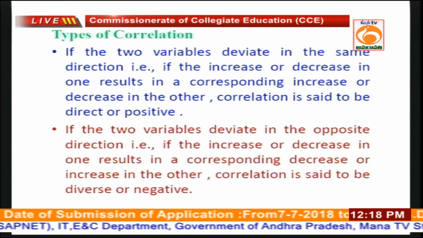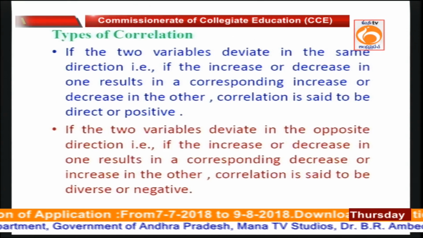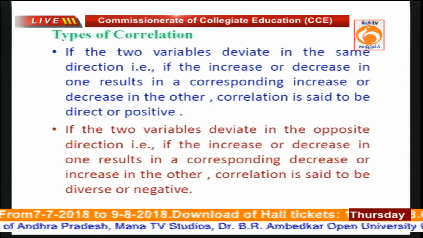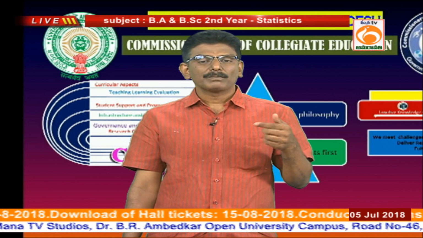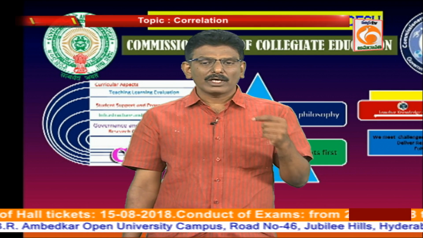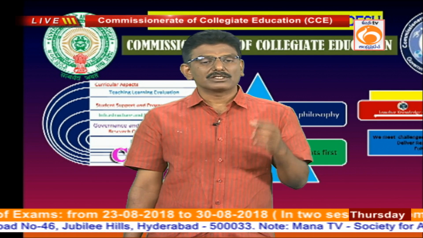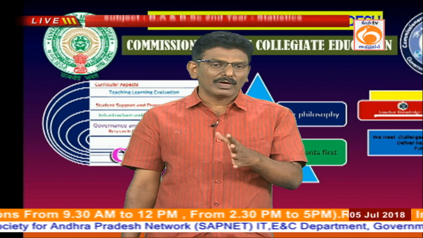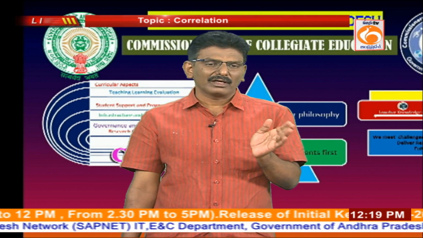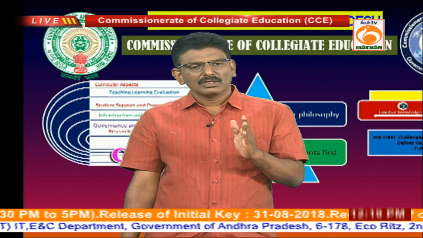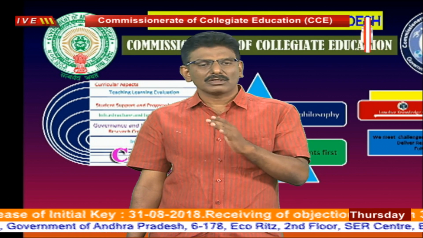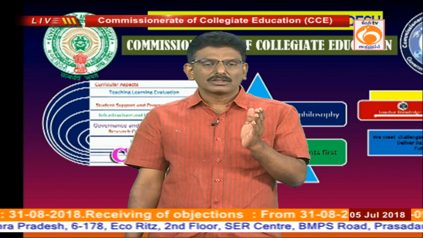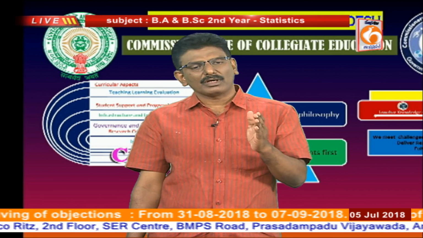If the two variables deviate in opposite directions, that is, an increase or decrease in one results in a corresponding decrease or increase in the other variable, the correlation is said to be negative correlation. It is also called inverse correlation. To measure the correlation coefficient between two variables, first we have to identify the nature of the correlation. Using the nature, we can also observe the degree of the relationship between the two variables.